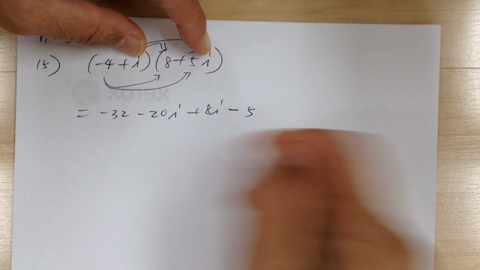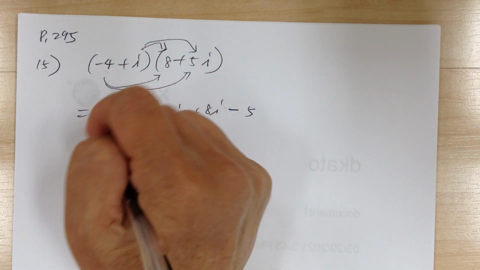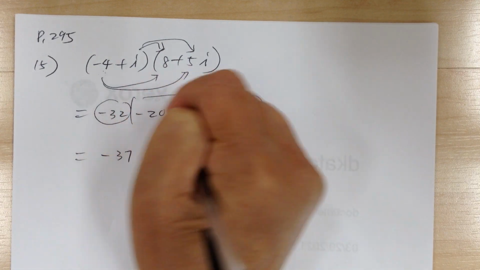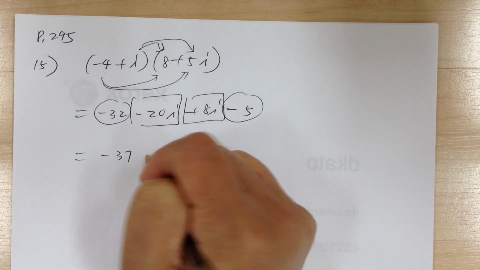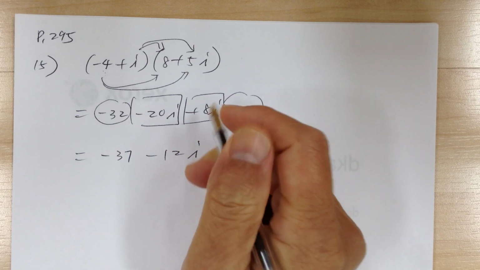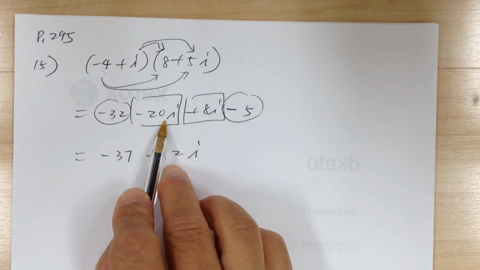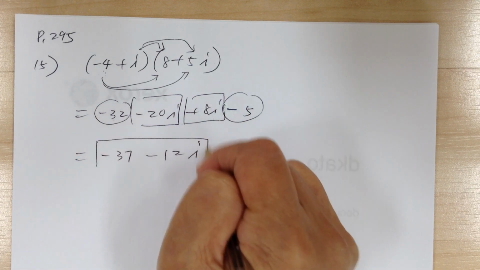Okay, so make sure you do that. Now let's combine the like terms. It'll be minus 37, and this will give you minus 12i. Again, when you combine the terms, you can only combine the real part with the real part and the imaginary part with the imaginary part.